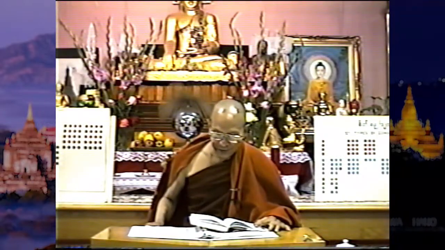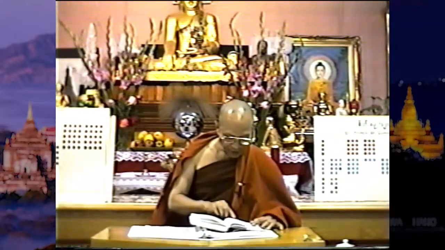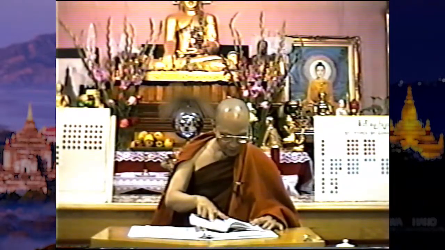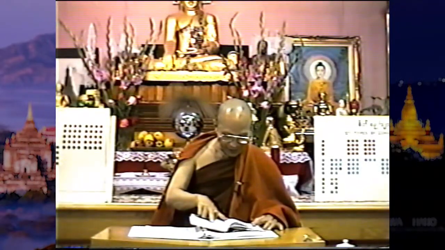The first is obviously the first jhana in both systems. So there is no problem here. The first concentration here is accompanied by both vitakka and vicara. And the third means without initial application and sustained application. So what jhanas are without initial application and sustained application? Third, fourth, fifth, right?